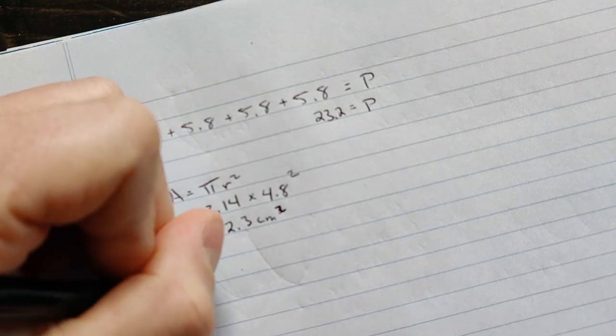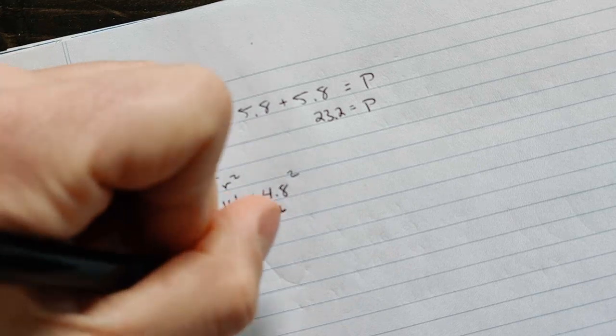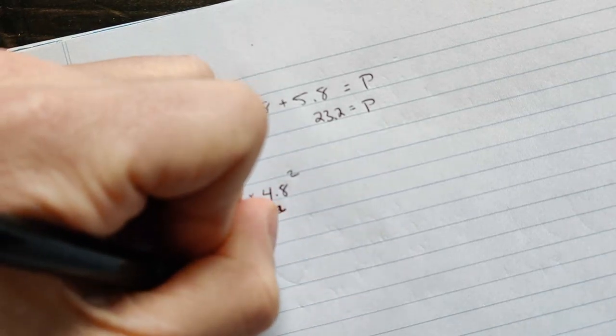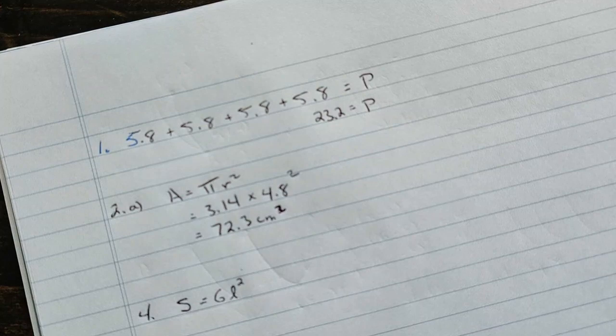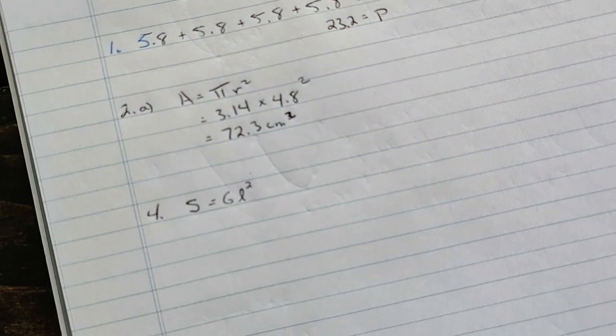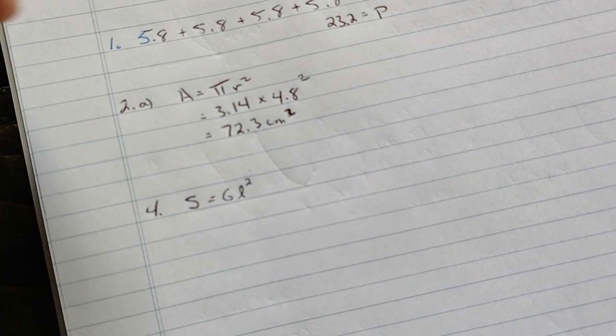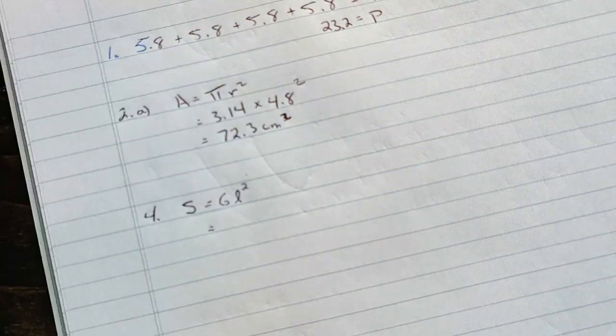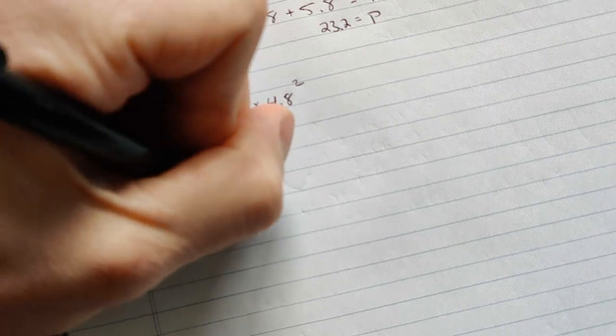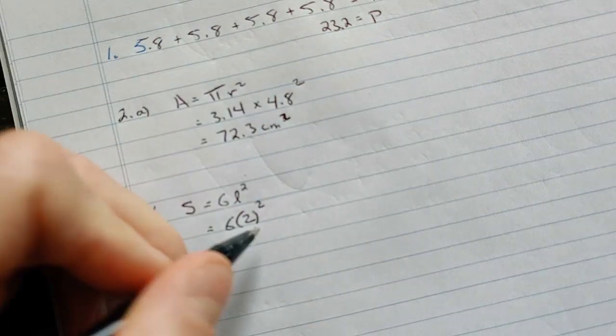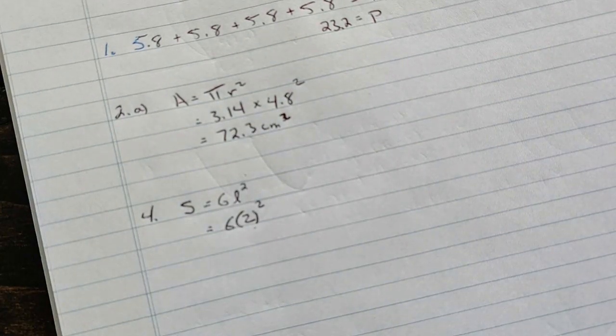So S equals 6L squared, and what I'm going to do is replace that L with the first value, which was 2: 6 times (2) squared. Notice I put the 2 in parentheses.